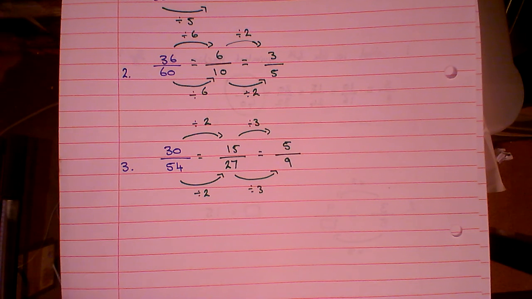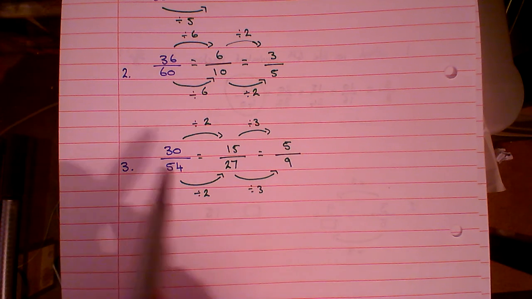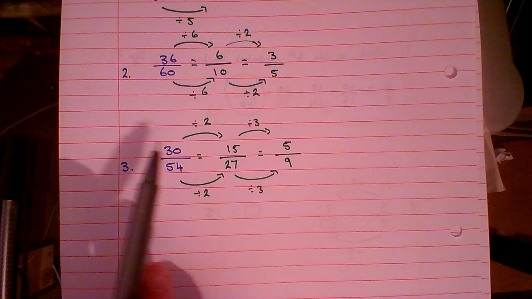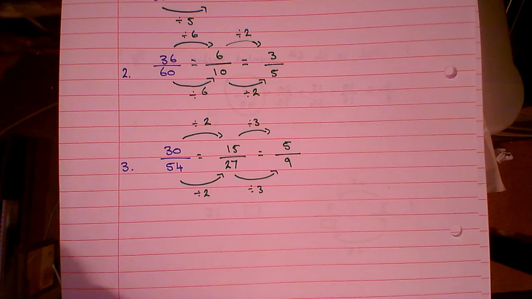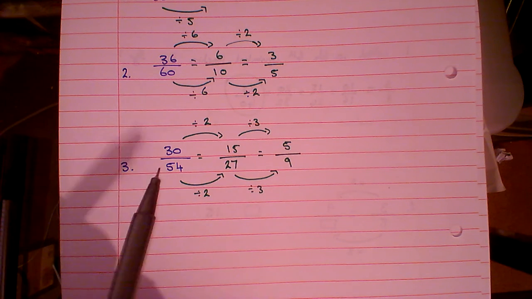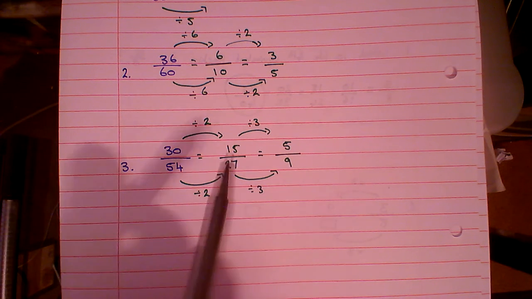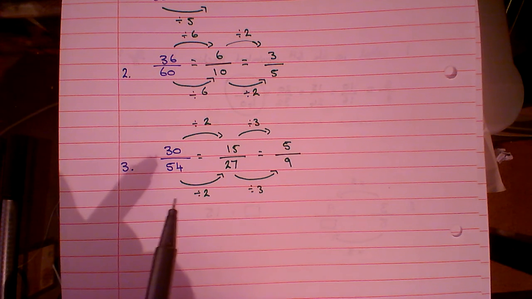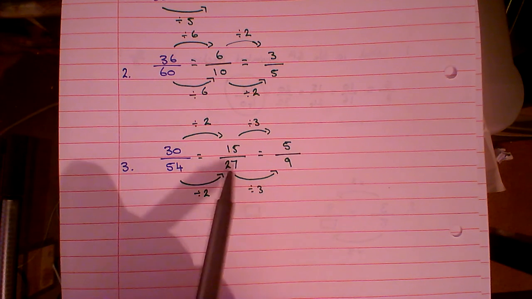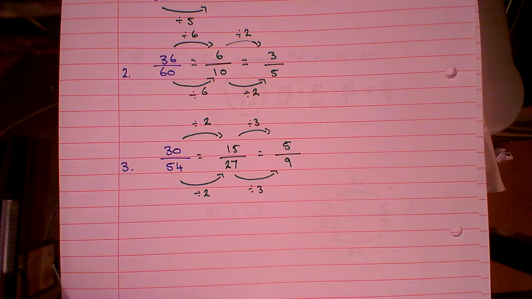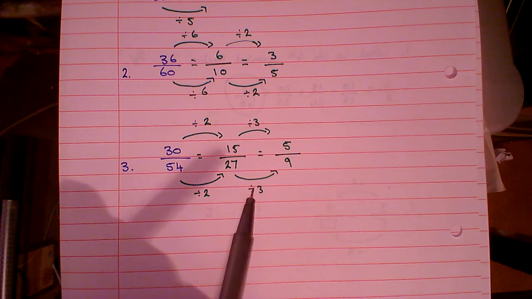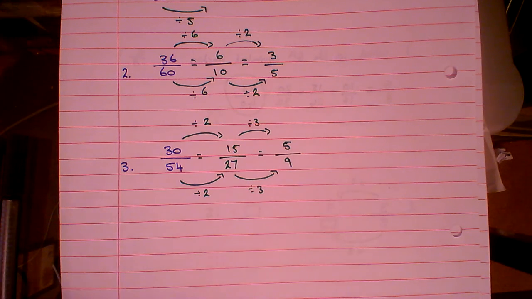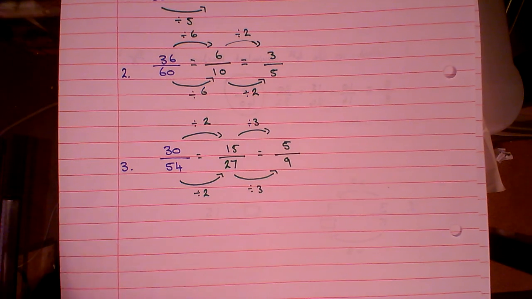Okay, so simplifying fractions, knowing your times tables really helps. Look for a times table that both numbers appear in and then divide by that times table. Once you've got your next fraction, check and see if you can simplify it again. If you can't, then leave it. If you can, simplify it further. Don't stop going until you cannot go any further. Fractions should always be written in their simplest form.